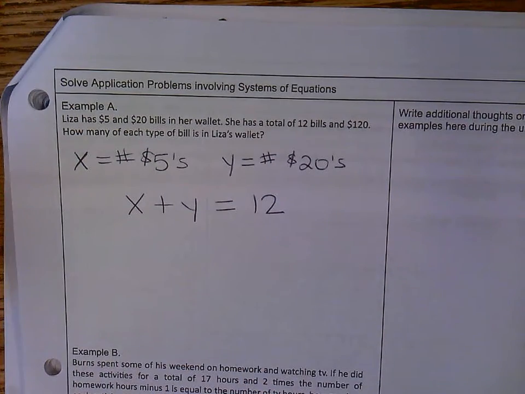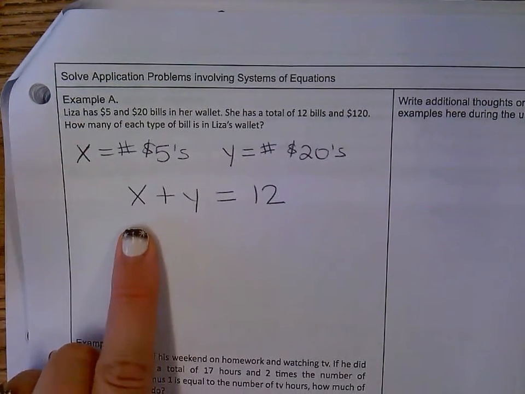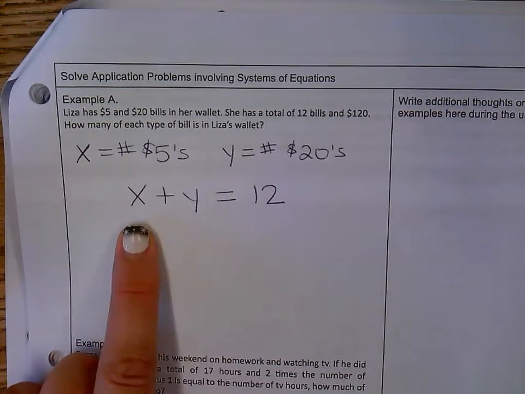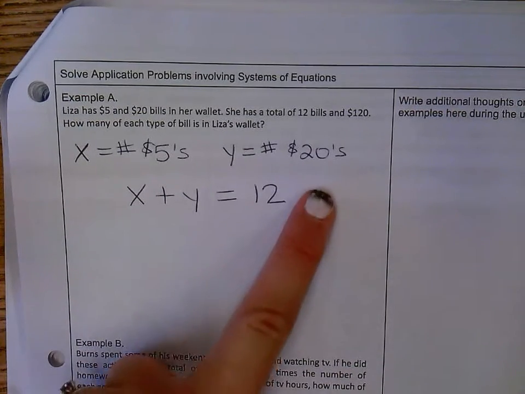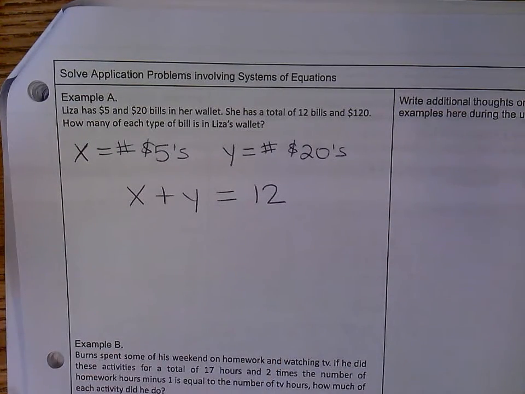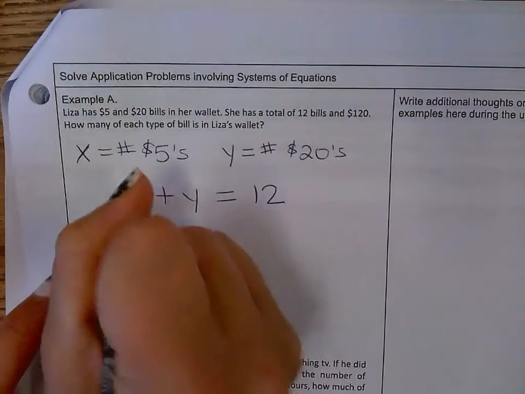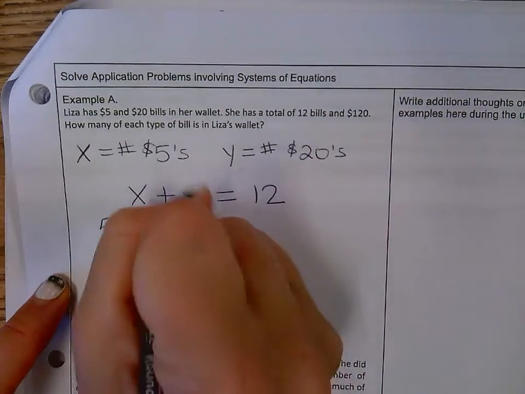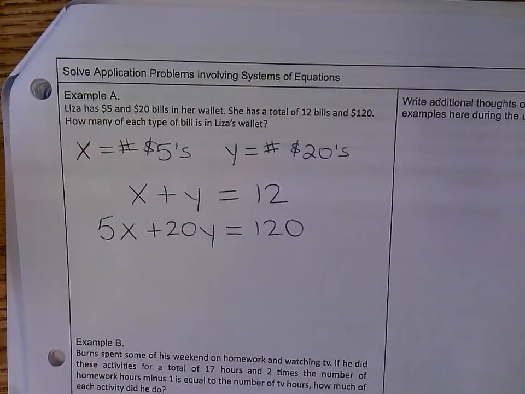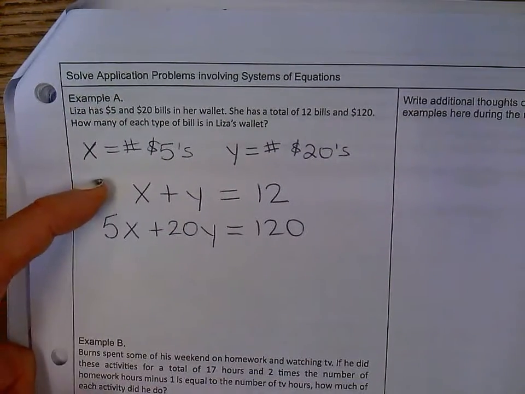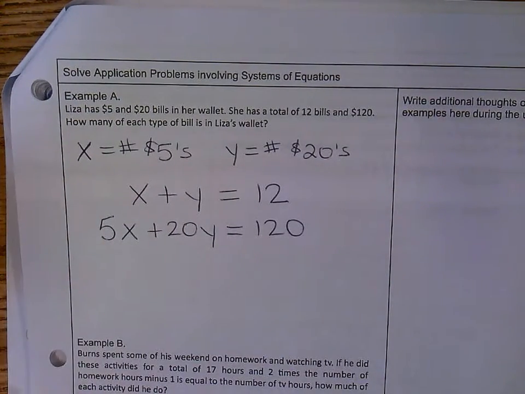Now I'm going to write a money equation. How much is each X worth? Each X is worth $5. How much is each Y worth? Each Y is worth $20. And how much money is in the wallet? $120. We're going to be doing a lot of practice with writing these equations, so you'll get used to them, but I'm helping you out at first. So 5x plus 20y equals $120. So this is the number of items. This is the amount of money. Two separate equations. You'll see a lot of examples that are set up just like this.